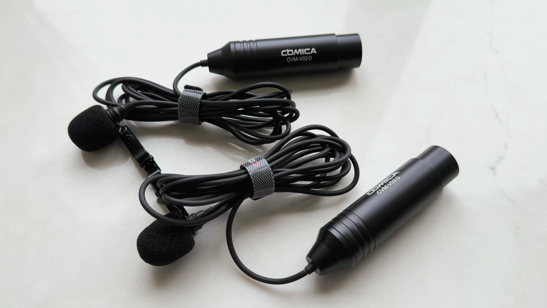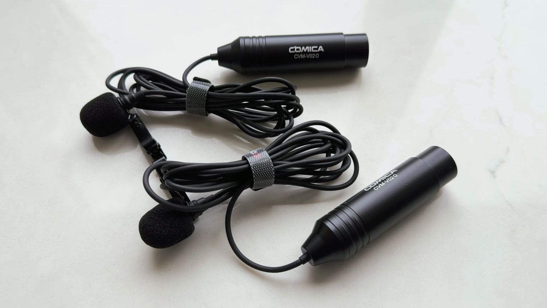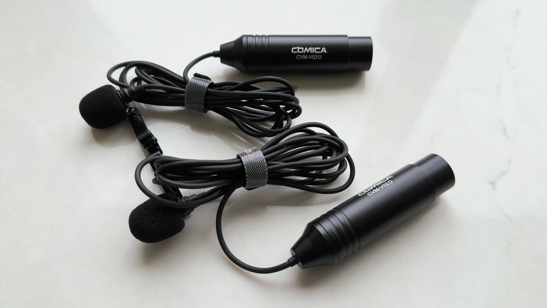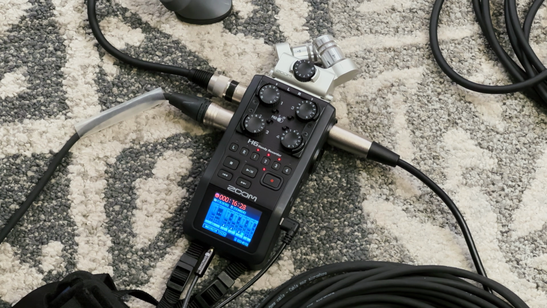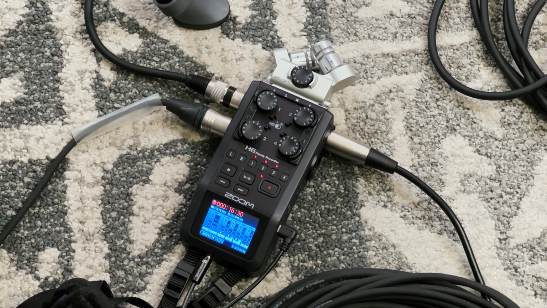For shoots where I need to mic more than one person, I either use wired handheld mics or wired lavalier mics. The Comica XLR lav mics I own require 48 volts of phantom power, which can be turned on for each channel on the Zoom H6 that they're plugged into.